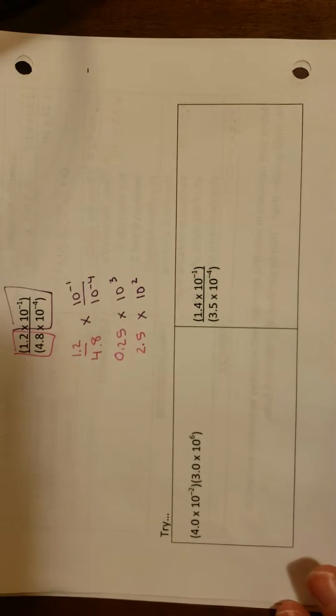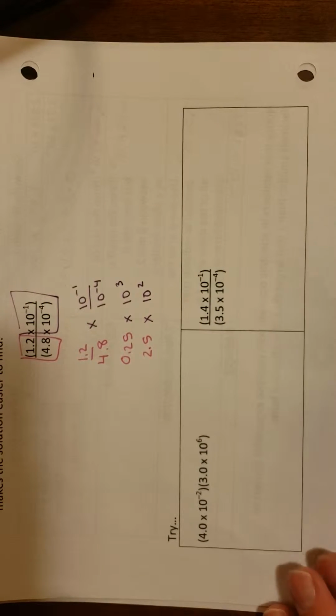Okay, take a second, pause this, try the bottom two, and then once you're ready, you can hit play again and I'll walk you through these sample questions.